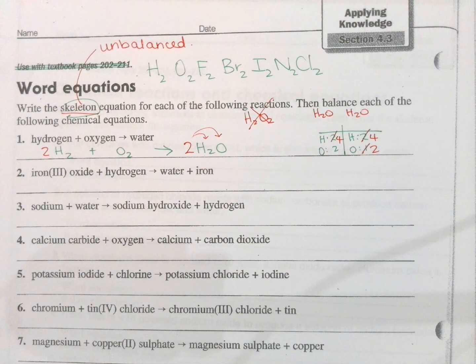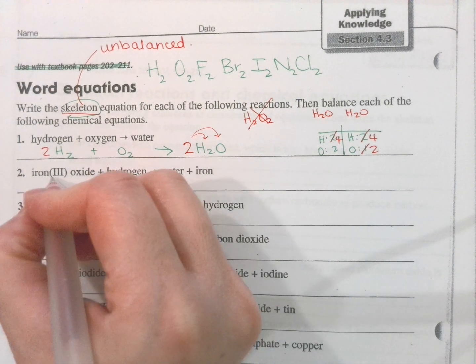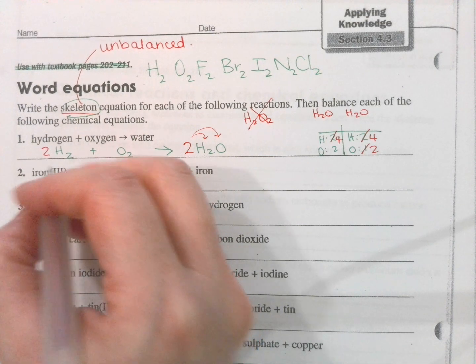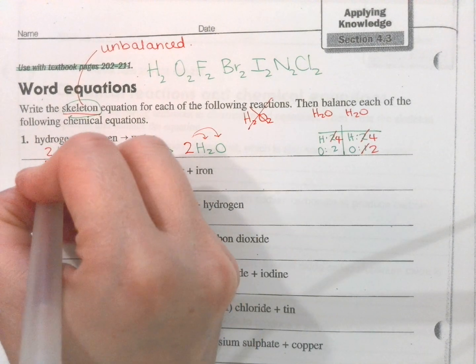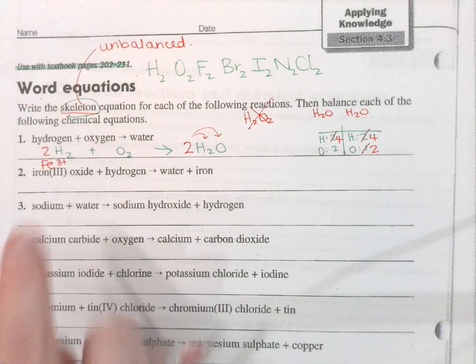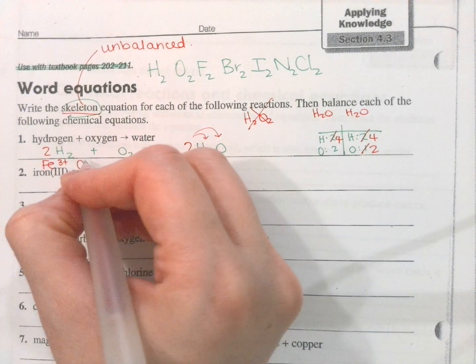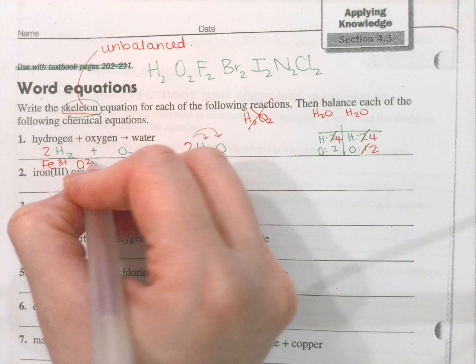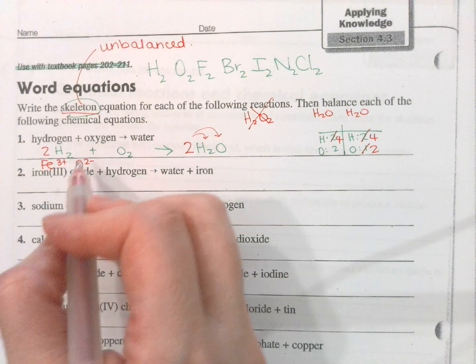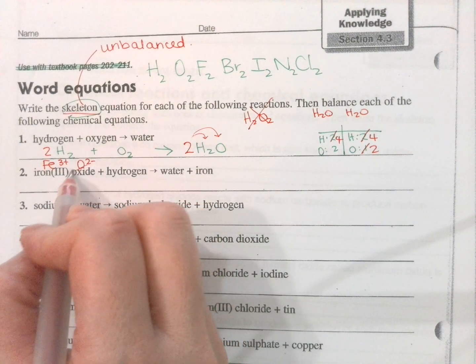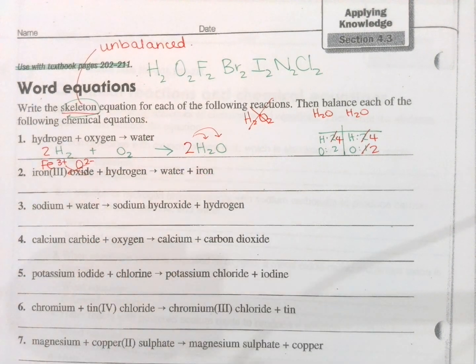2 more examples. I'm just going to get the second one started, and then I'll let you finish it. Just a reminder, if we have a Roman numeral 3, that means that our charge is 3 plus. The metals are always positive. And then oxide, look it up in the periodic table. You'll notice the oxygen ion, or the oxide, is 2 minus. So you're going to have to do a little bit of crisscross here to figure that one out. And then I'll let you figure out the rest.